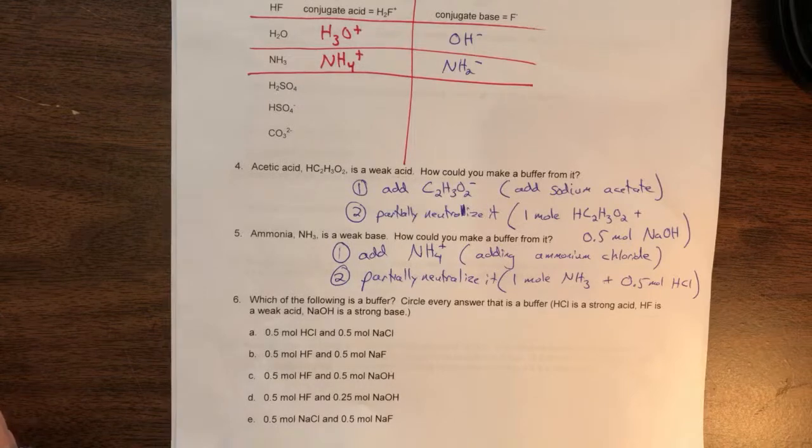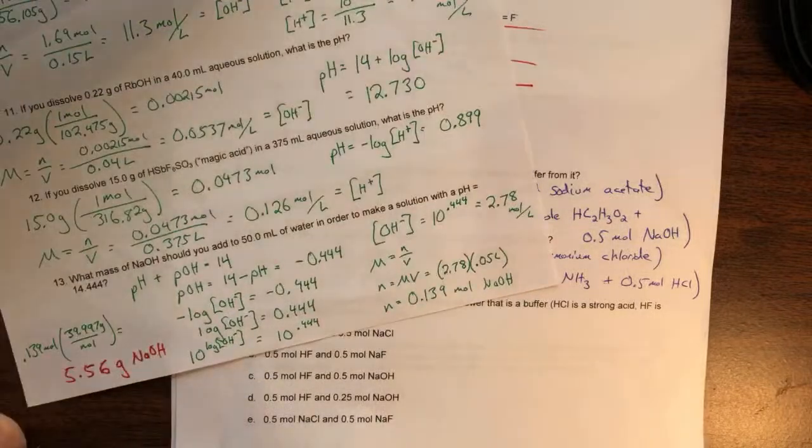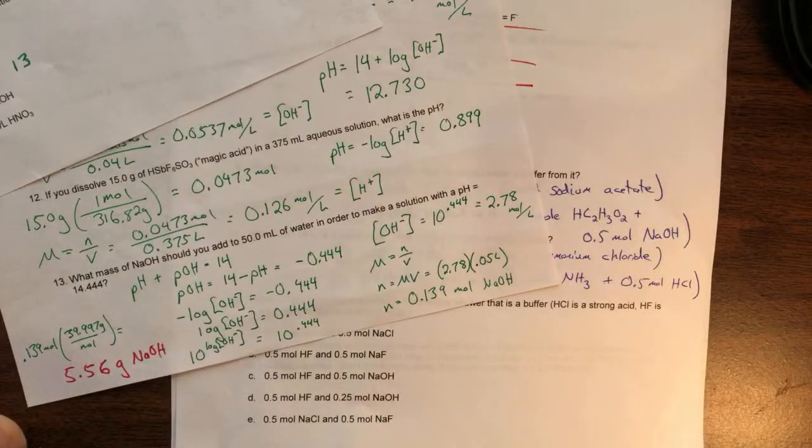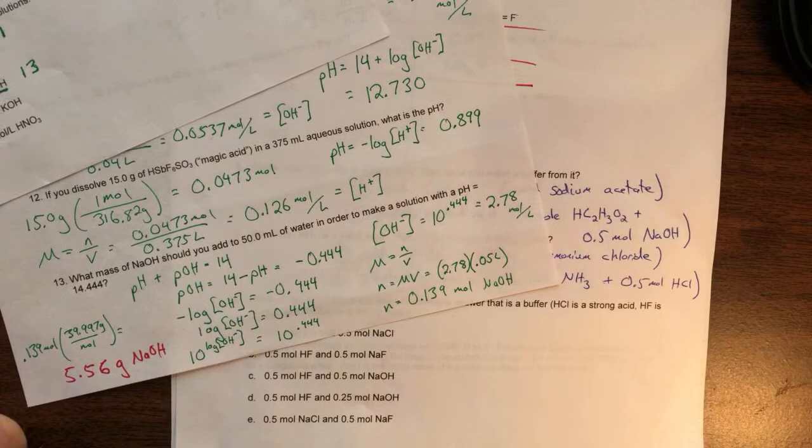I got to look through my previous stuff. 9.2. Okay. Oh, you know what? I'm going to say, make a solution of, you know what I'm going to say for number 13?